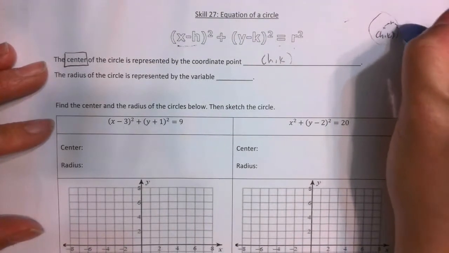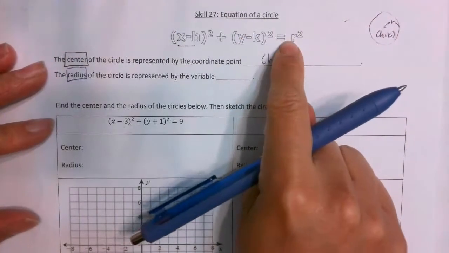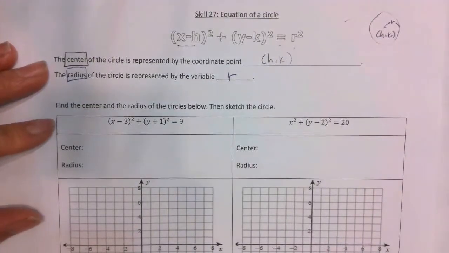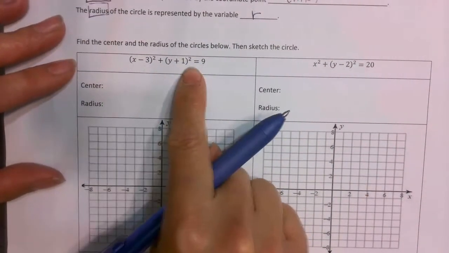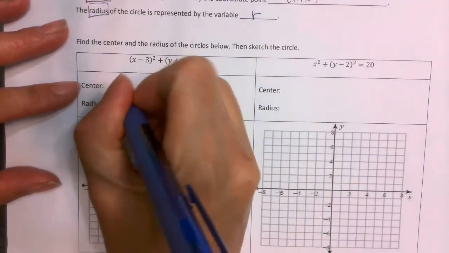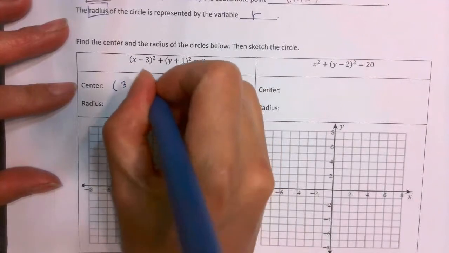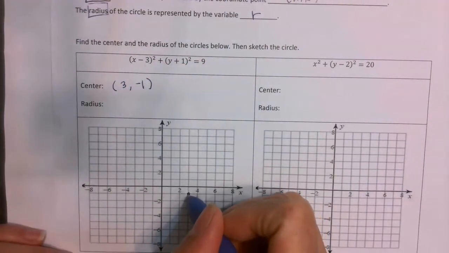And then right here is going to be your radius. The radius of the circle is the right side of the equal sign, with the variable r. So let's practice. There is the equation of a circle. What's going to be the center? Well, x minus 3, so you get an x value of 3, comma, y plus 1, y value of negative 1. So the center of this circle is at 3, comma, negative 1 right here.